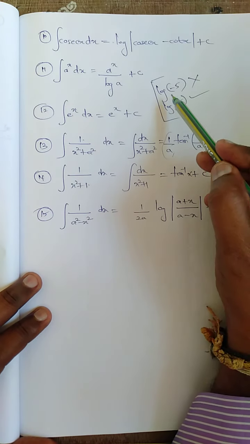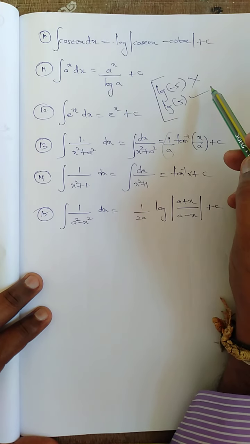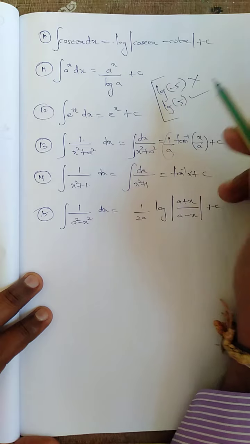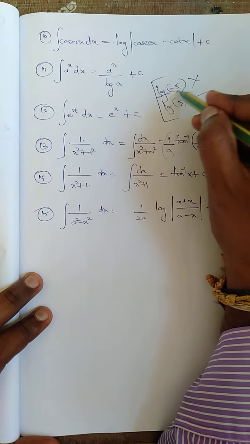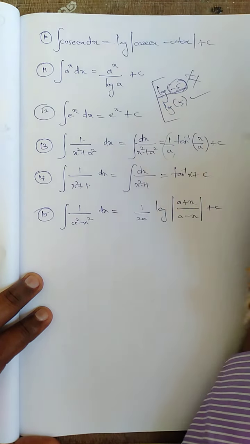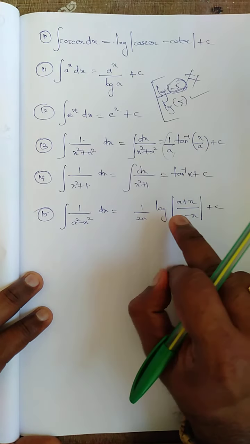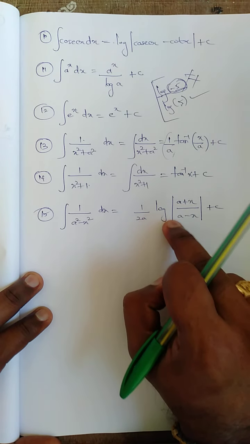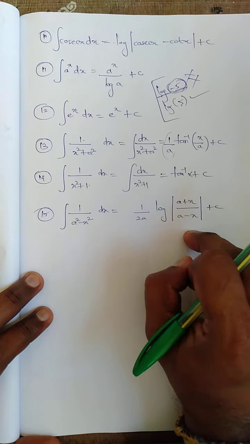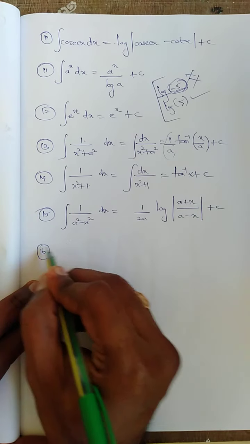If you look in the logarithm table, there is no value for log of minus 5, only for log 5. So log of a negative number is not a possible one. Even if you get a minus, the modulus will make it plus, so we use modulus. Okay. Next is formula number 16.